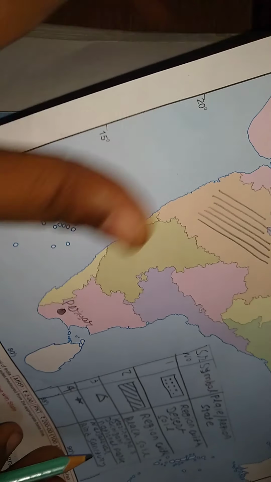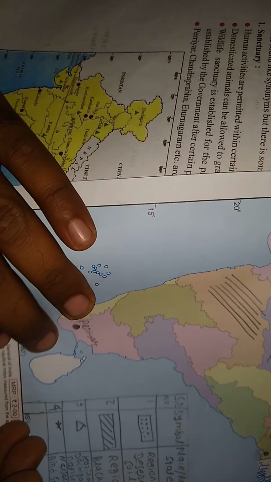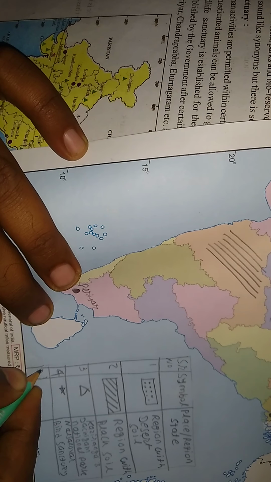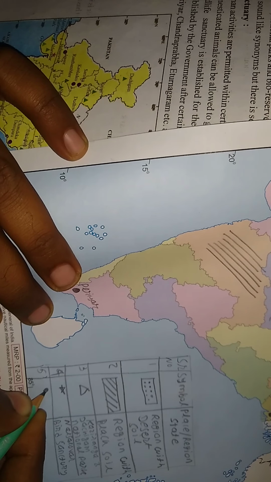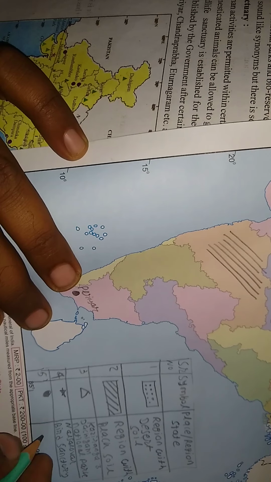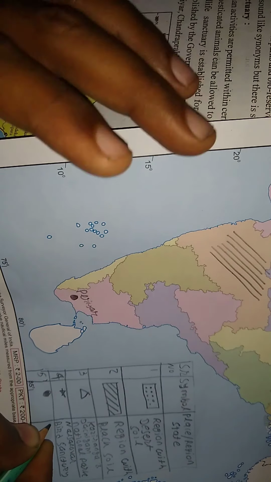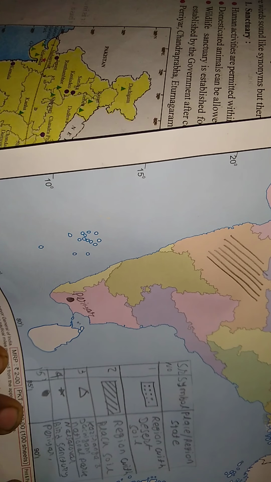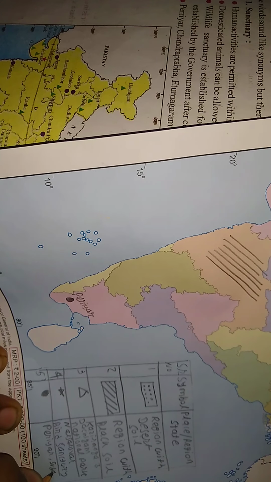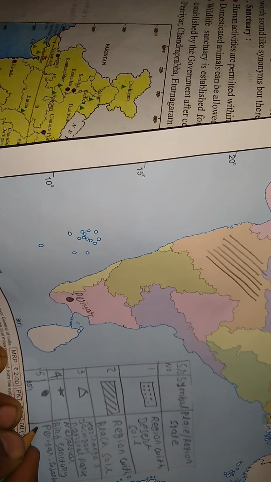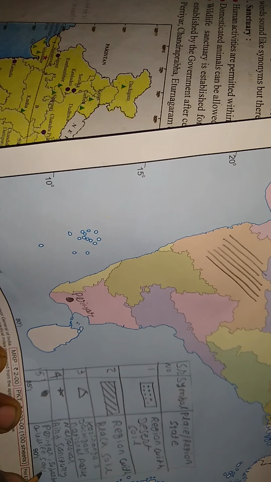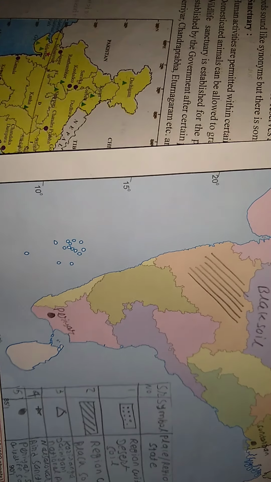So Sundarban is here and Periyar is here, and here we note down. Here we put the legend. That is wildlife, Periyar and Sundarban Wildlife Sanctuary.